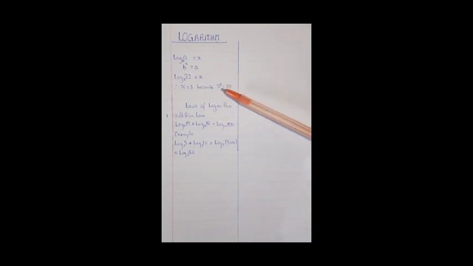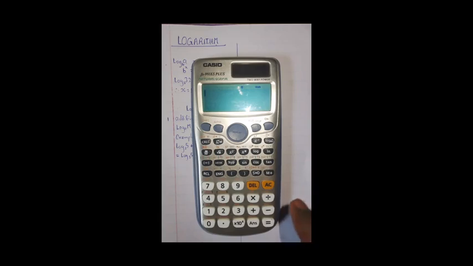Let's verify it using the calculator. So this is my calculator. Let's verify this. We say log to the base 2 of 32 here, equals, you can see we're having 5. So the stuff we established initially is very correct.